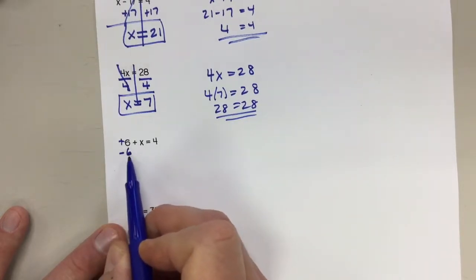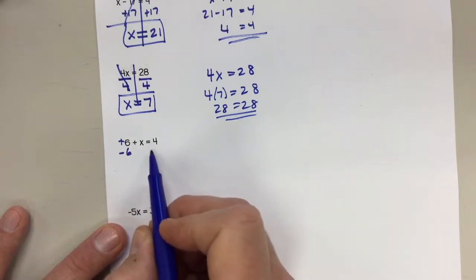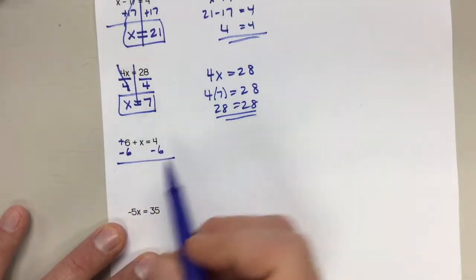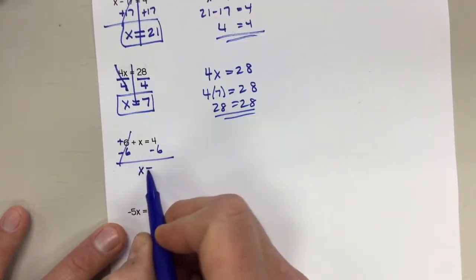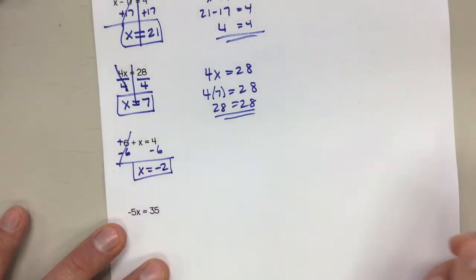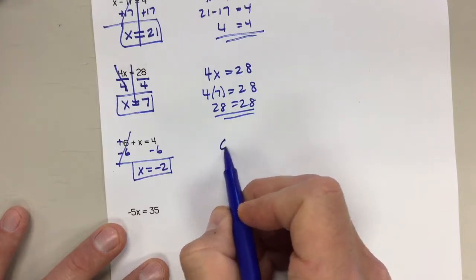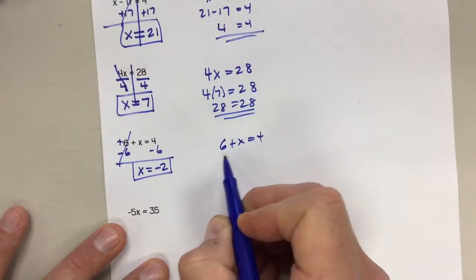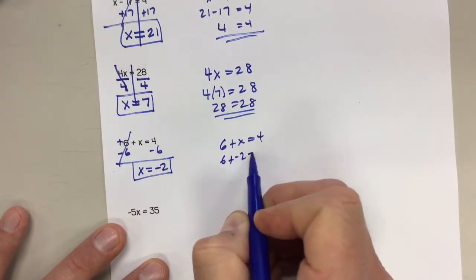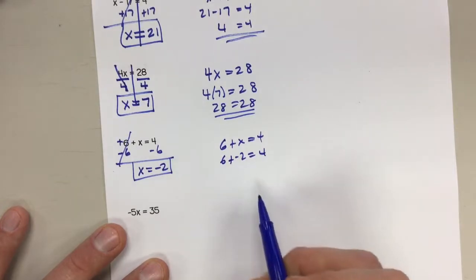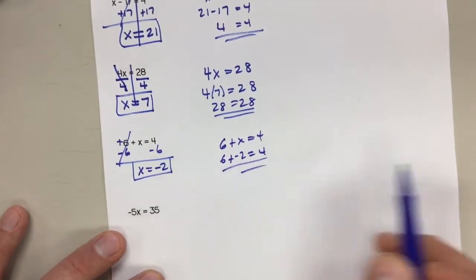So I actually have to subtract 6 to get rid of that positive 6. And I would subtract it from both sides. So I would get x is negative 2, because 4 subtract 6 is negative 2. I can check my answer, of course, by plugging in negative 2 for x. And 6 plus negative 2, of course, is 4. So again, I'm right.